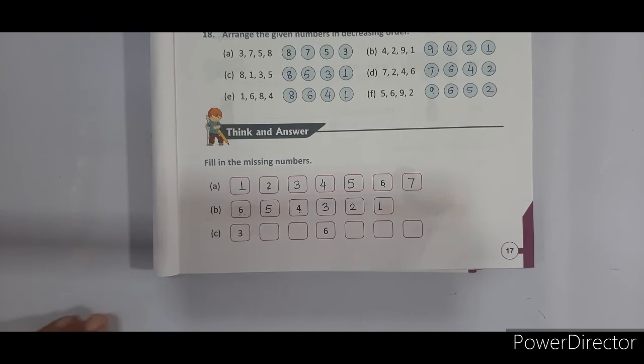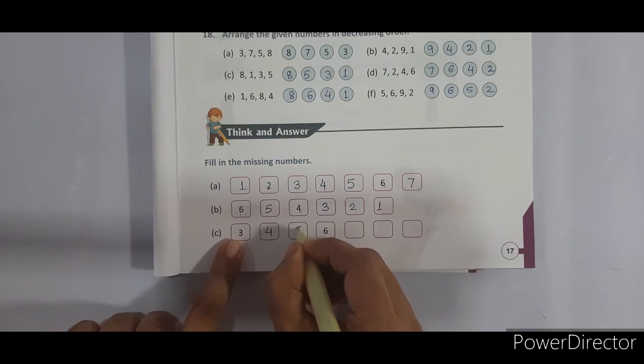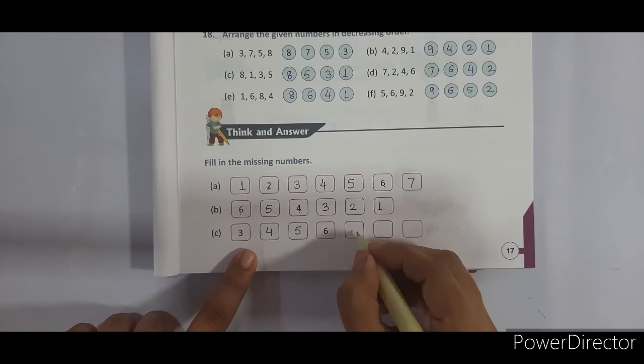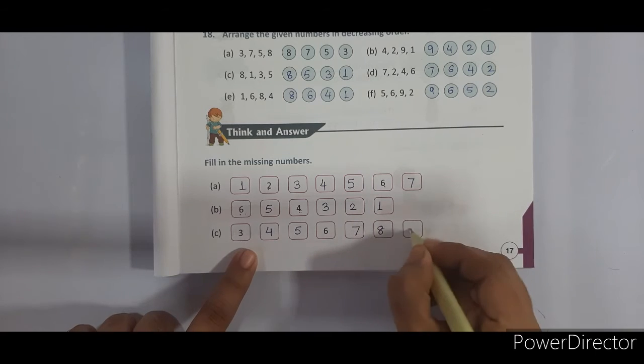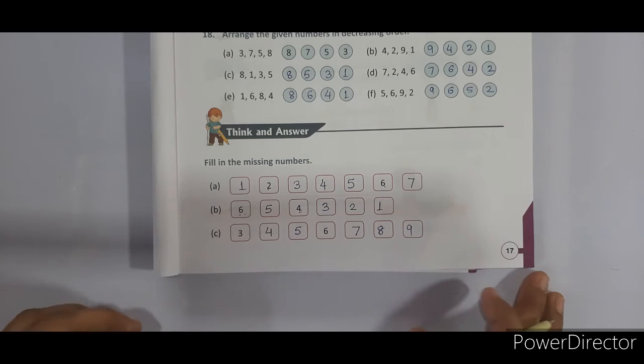Okay, now again here you can see 3. So write down 4, 5, 6, 7, 8, 9. Okay, so like this you are going to write the numbers. So write down fast.